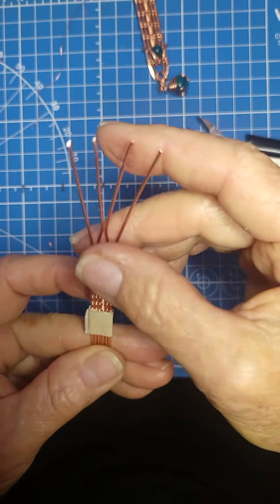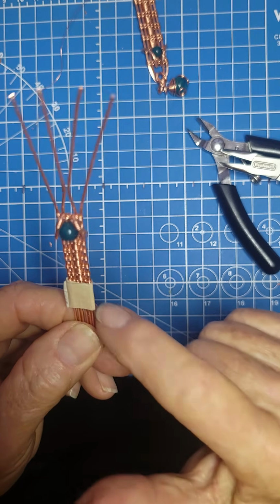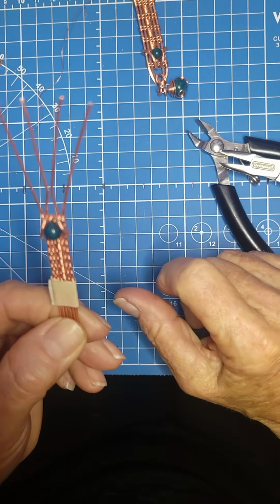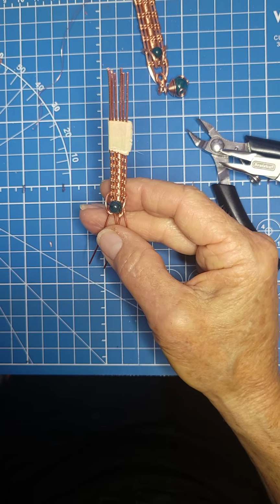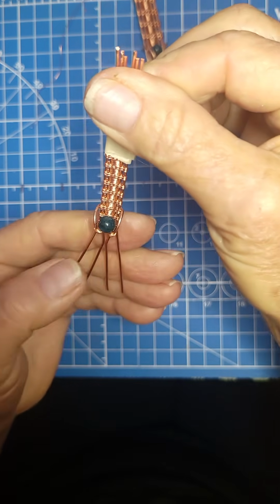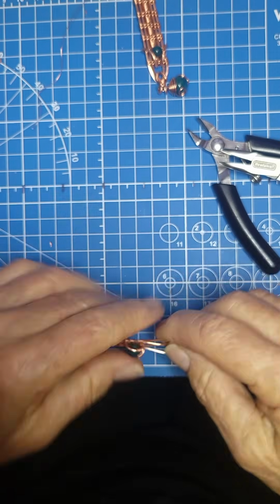This is going to be earrings for me. So this is going to be my top and this is going to be my bottom. Or this could be my bottom and this could be my top. It's really up to you. No, actually, you guys, this is my bottom for my earring. Sorry. God, I'm so confused. So now I'm going to come in with that wire.